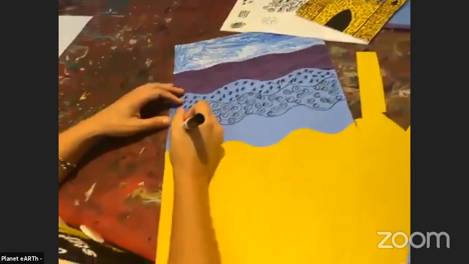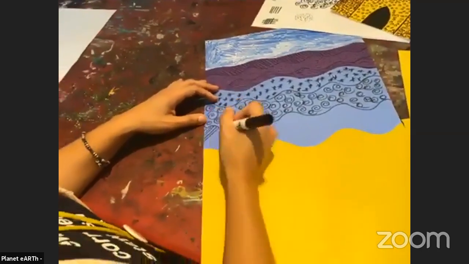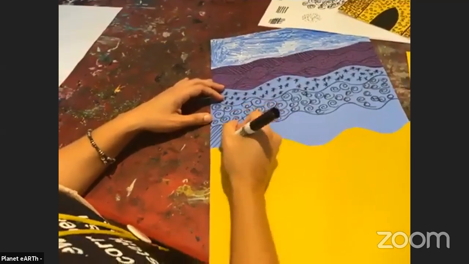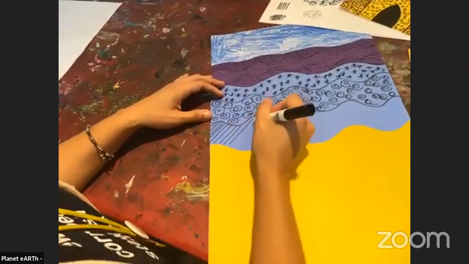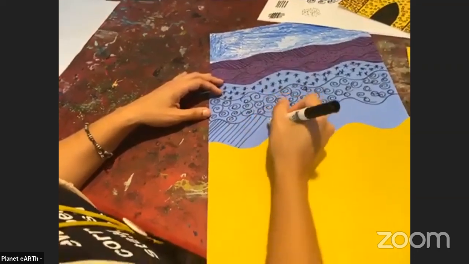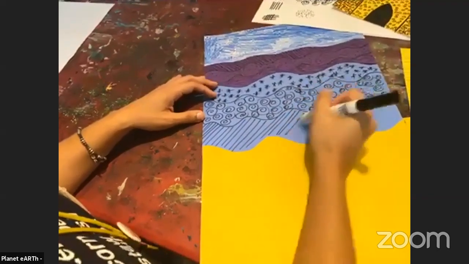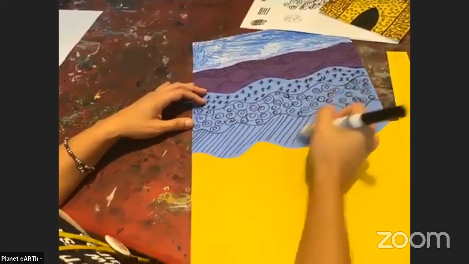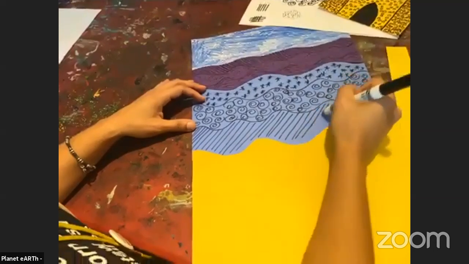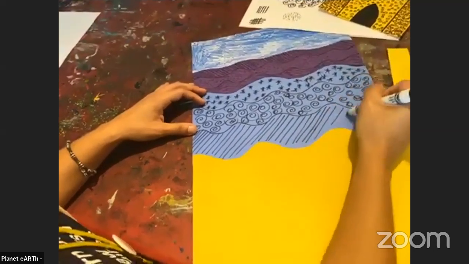So we can do some lines going in this direction. So you see how we've used lines to create a lot of texture, a lot of movement, right? Because that's what lines do.